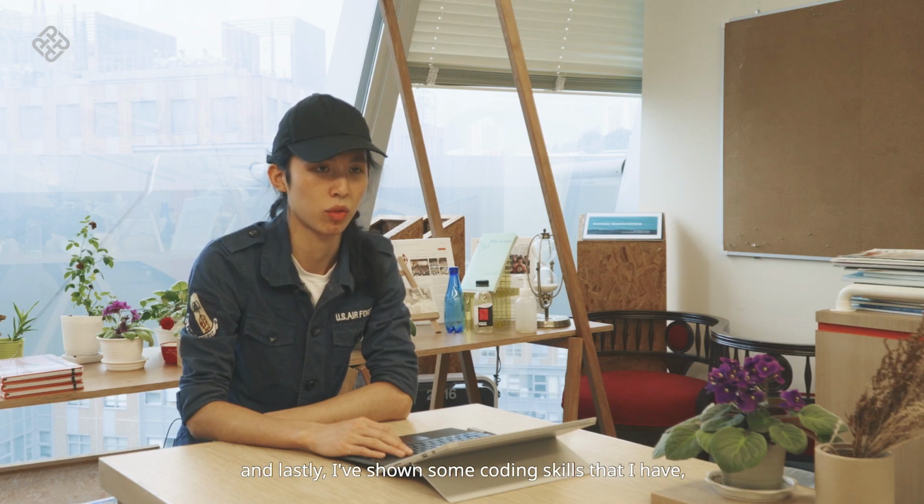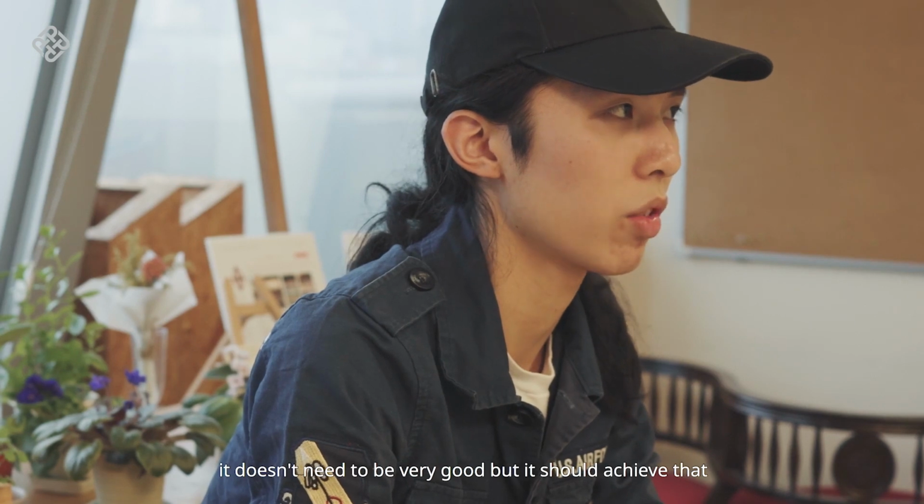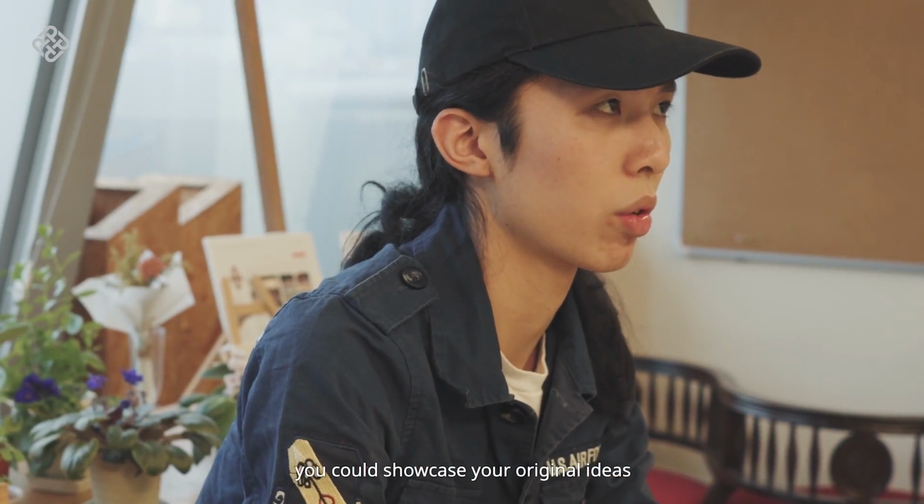And lastly, I've shown some coding skills that I have. It doesn't need to be very good, but it should show that you could showcase your original ideas.